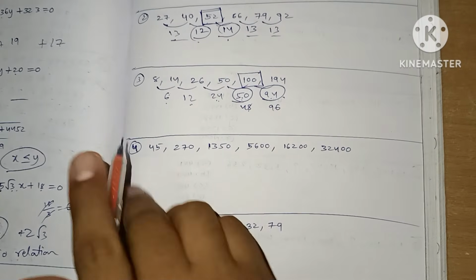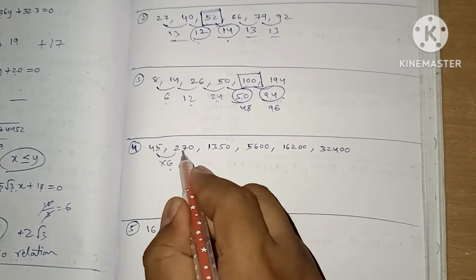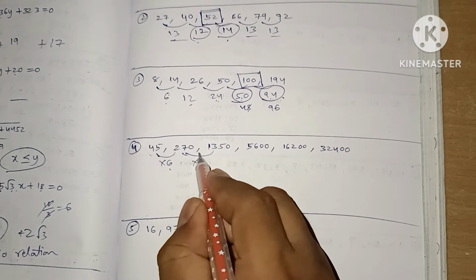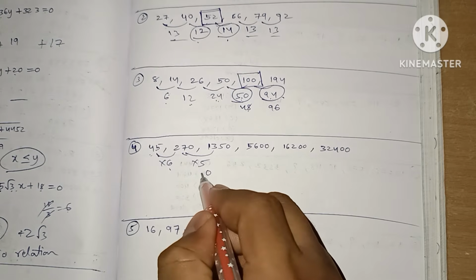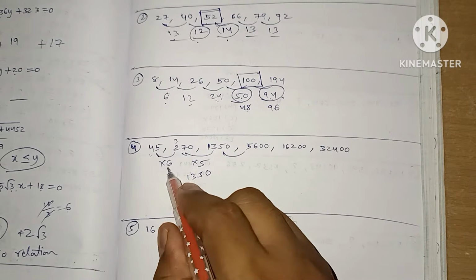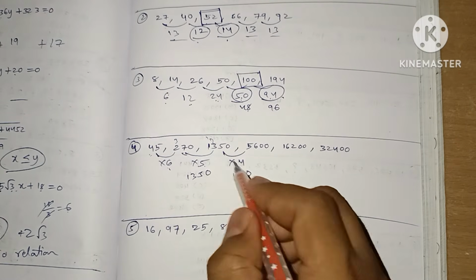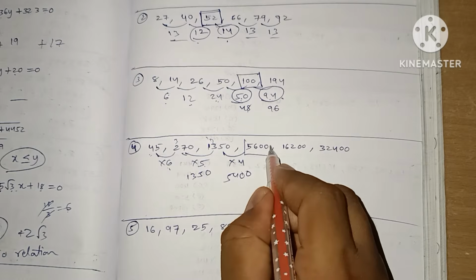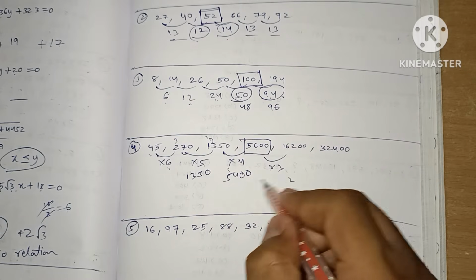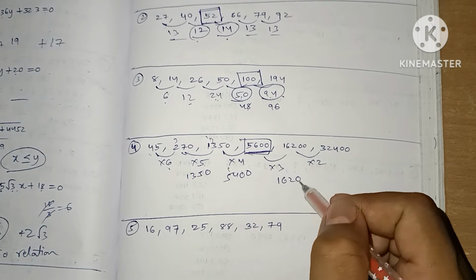Next, fourth one. Here it is clear that this is into 6 times. 45 6 times is 270. I know these two numbers. So next, here it must be into 5 times. 5 times 35 is 135. So it is into 5 times. 6 times, 5 times, so it must be into 4 times. So it must be 5400, not 5600. 5400 into 3 times, which will be 16. So this is our wrong number. It is into 2 times. Okay, this is our wrong number.